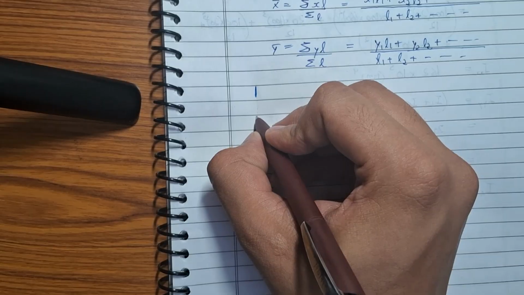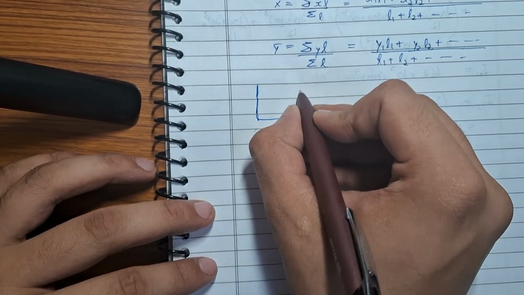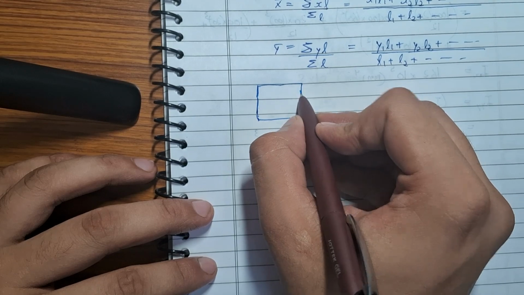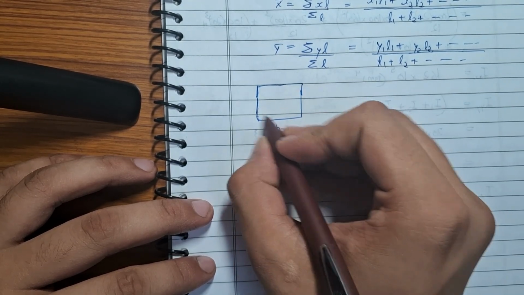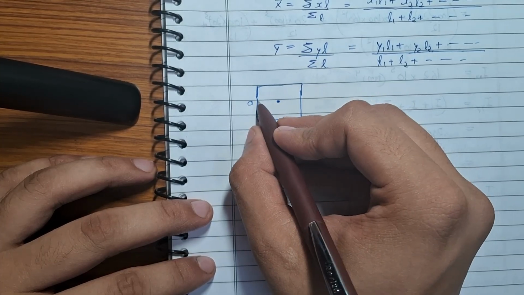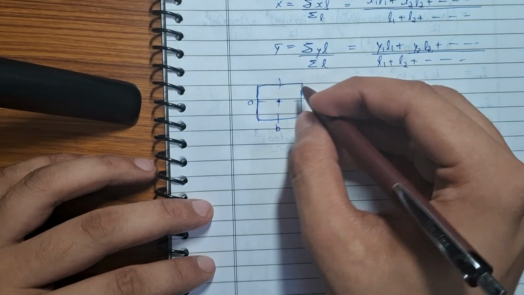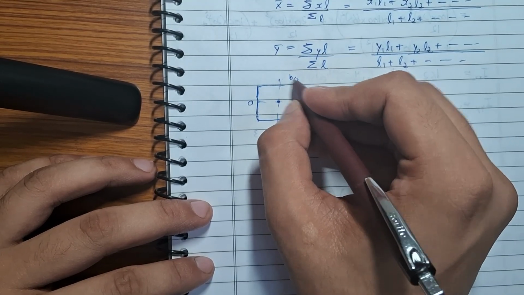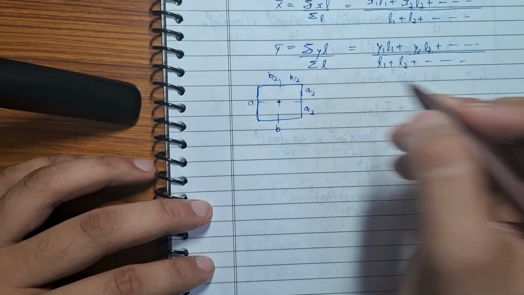So if this is a square lamina, hope it is clear. Not the square lamina actually, but the rectangular lamina. And let's say its side lengths are b and a respectively. Now its center will be located in such a manner that if we pass two symmetrical axes, this distance is going to be b by 2, and this is b by 2, and a by 2, and a by 2 similarly.